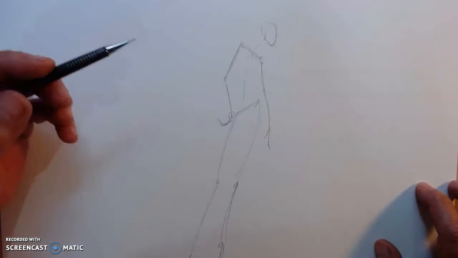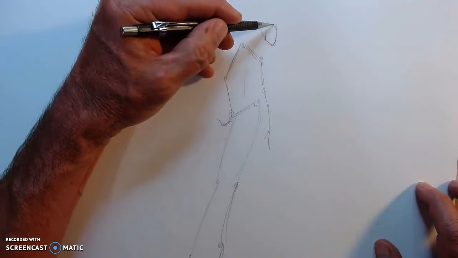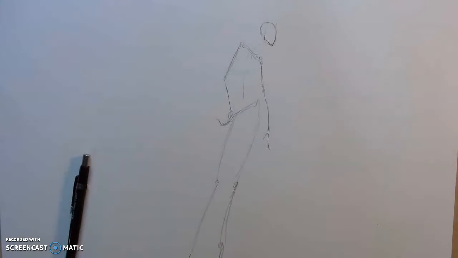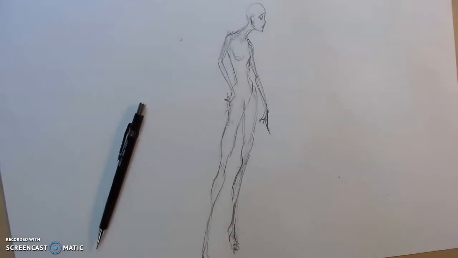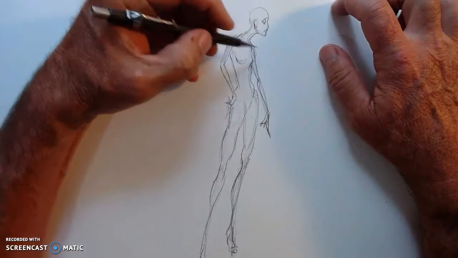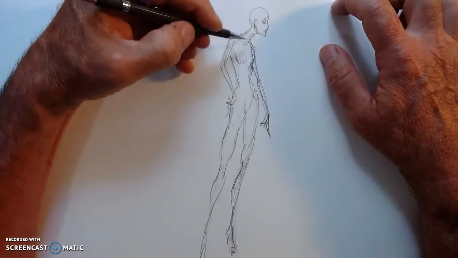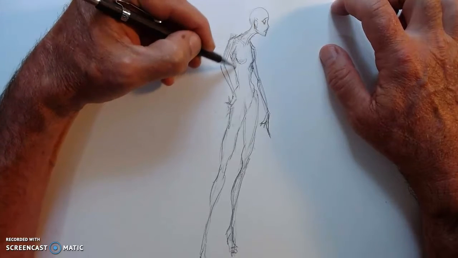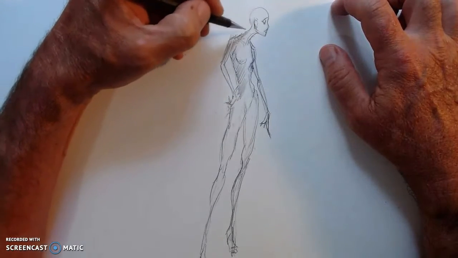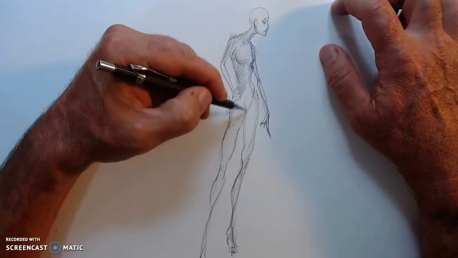All right. So anyway, we always want to start with a basic armature, or a basic skeletal system. If we get that right, the rest of it's easy. Now, in my lectures and in my demonstrations, I'll be talking more about proportions and anatomy and so forth. But if we get that skeleton down, it doesn't really matter what age or body type or weight or gender. It all is the same. The skeleton remains the same.